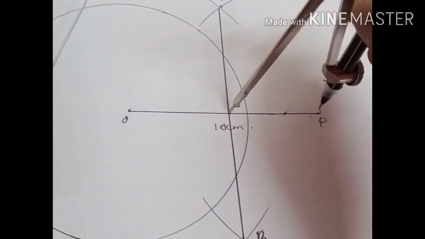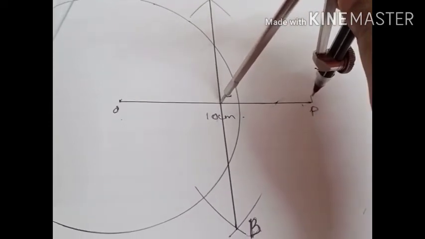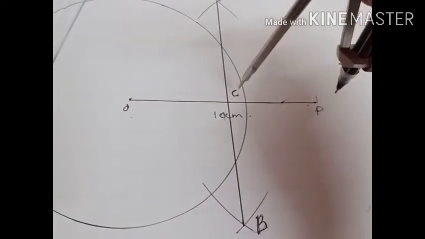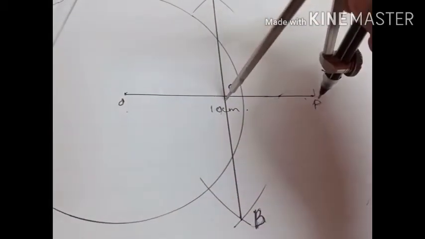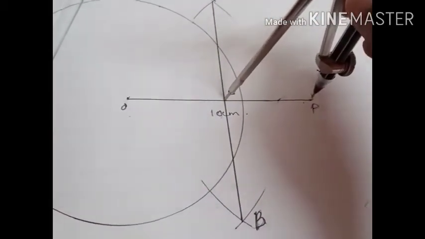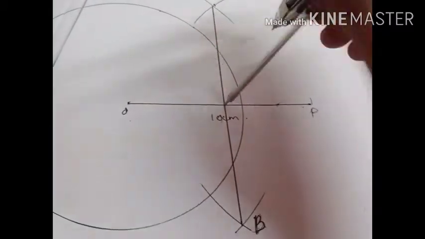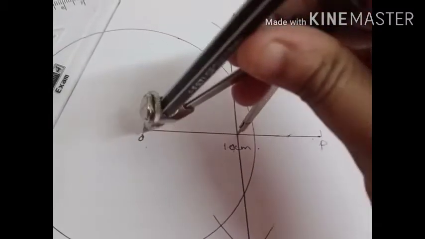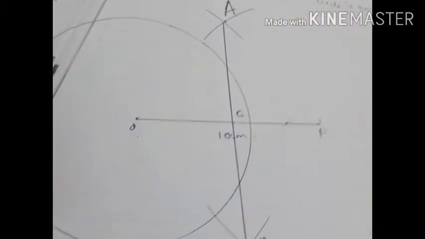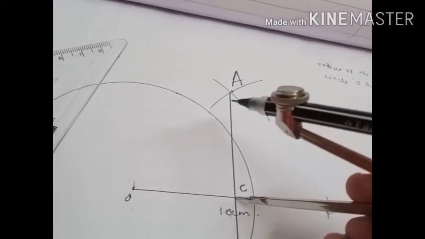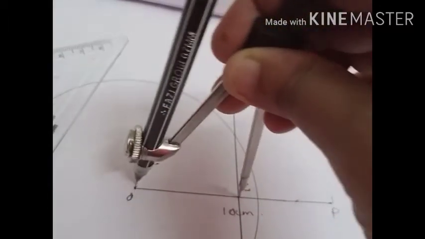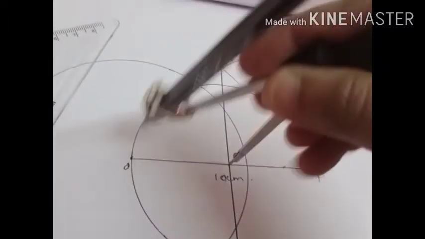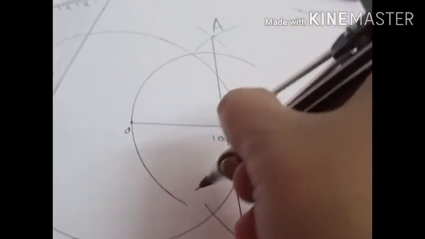Okay, because we get the midpoint of OP as C. So from C to O and from C to P should be equal. That we should check first. Then C to O and C to P that are equal. Then we have to draw a circle. So here I draw a circle with the center C and radius OC or OP, both are equal.